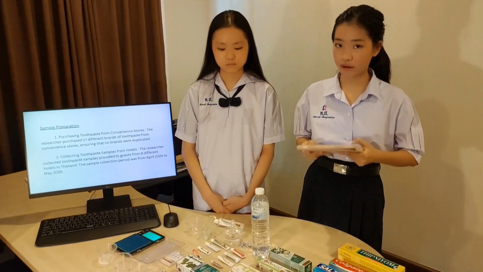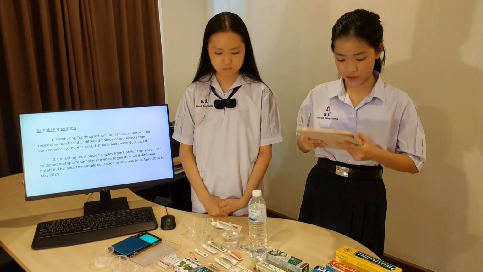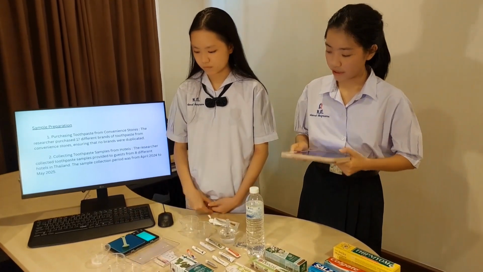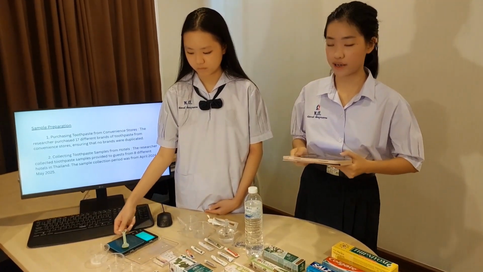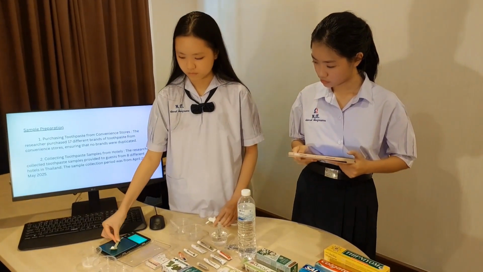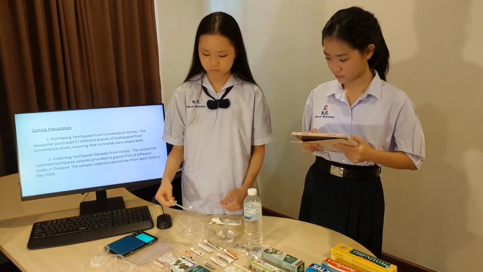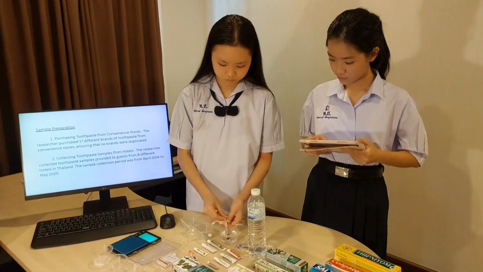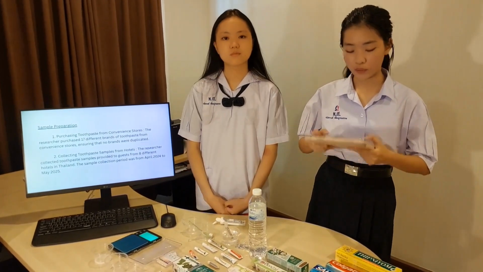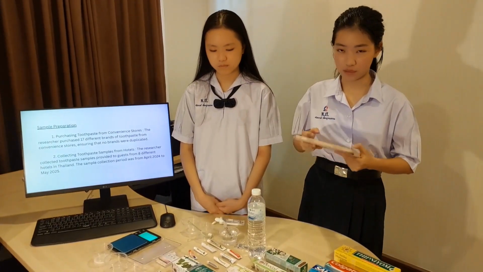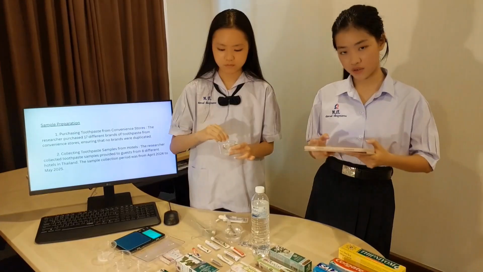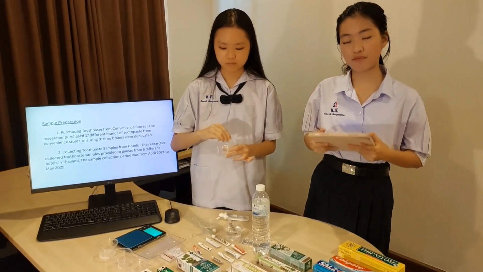Next, we have another ratio. Add a ratio of 2 grams of toothpaste to 3 milliliters of water. And the mass of the spoon is 2.61. Now, we have to stir until the toothpaste is fully dissolved. Ensure the solution is prepared at room temperature.